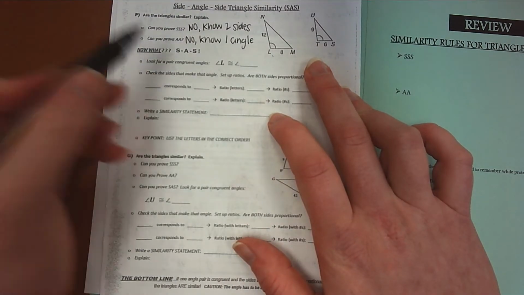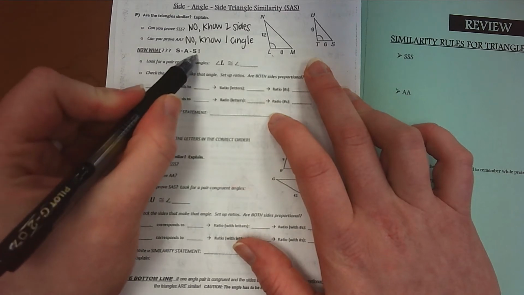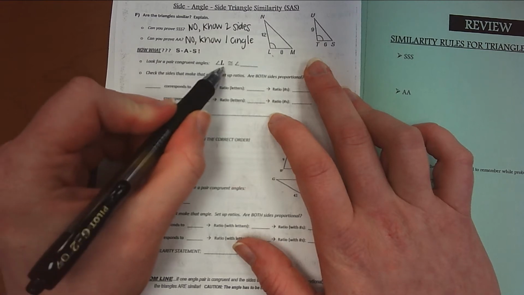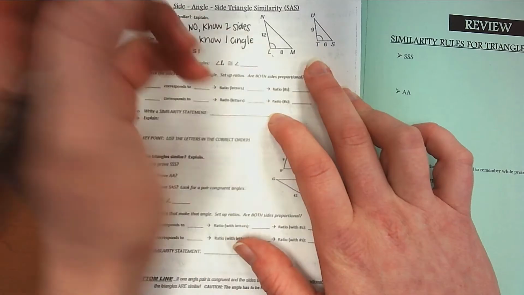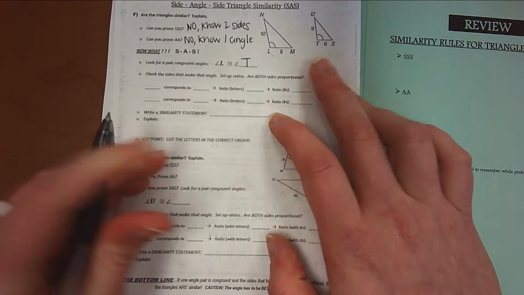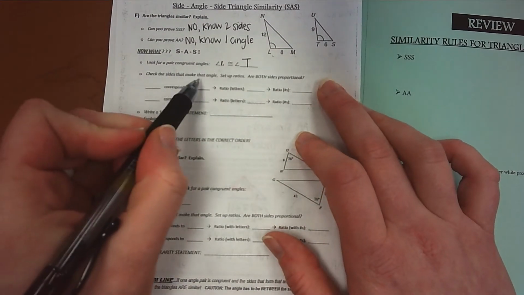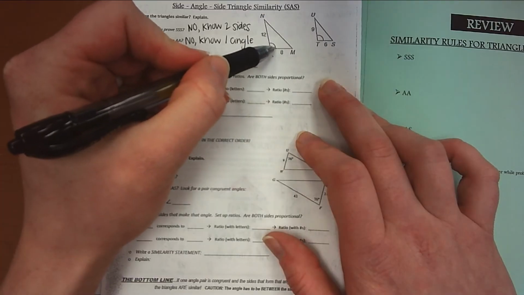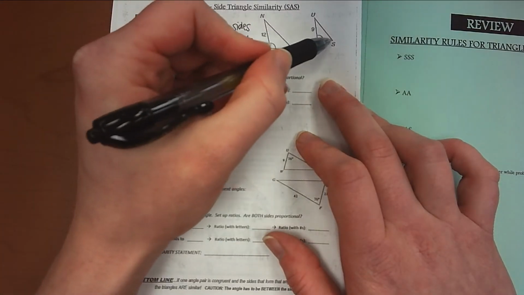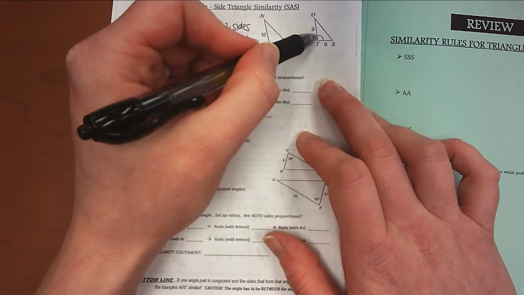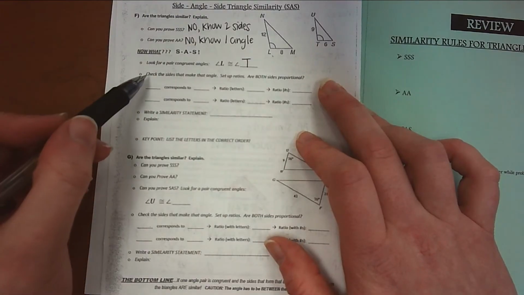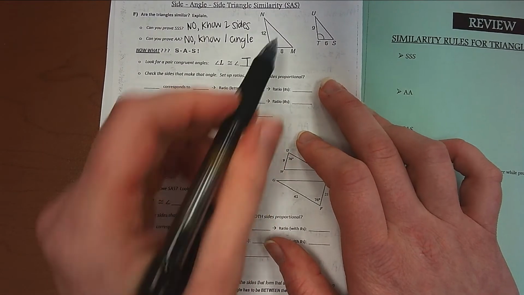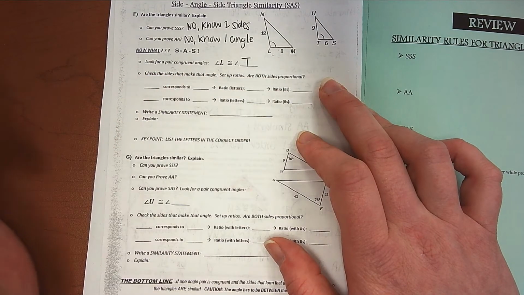So now what? Well, we have this rule called side angle side similarity. And so we look for 1 pair of congruent angles. In this case, angle L is congruent to angle T. And then we check the sides that make that angle. So this side and this side come together to form angle L, and UT forms with ST to create angle T. And so we check the sides that make that angle and set up the ratios to see if both of the sides that make the angle are proportional.